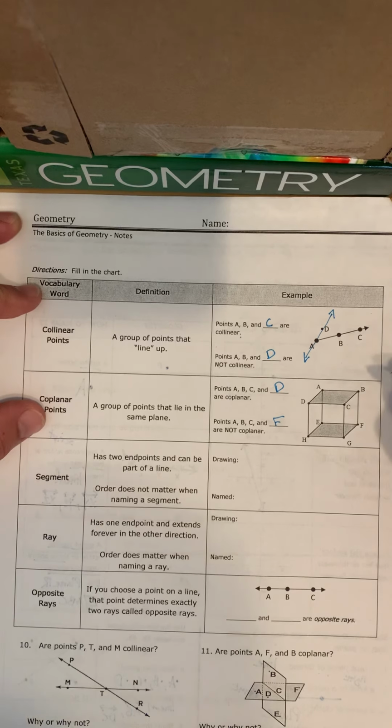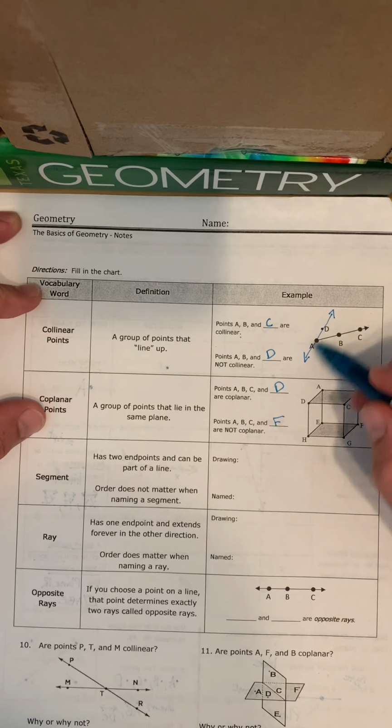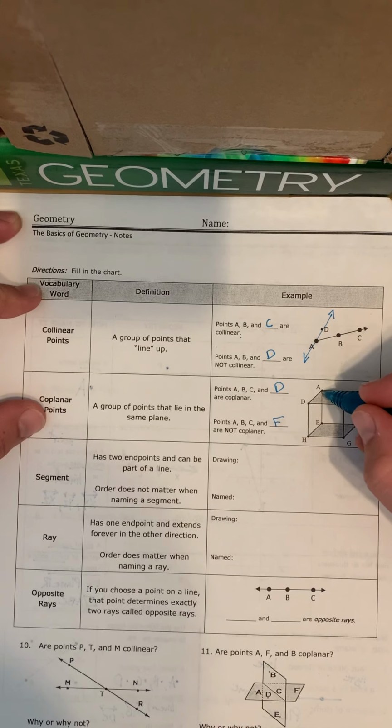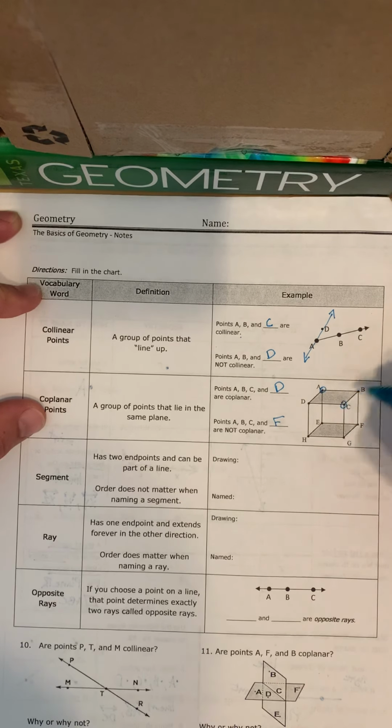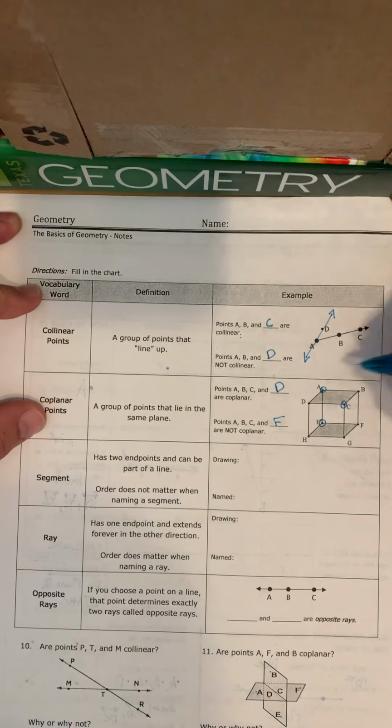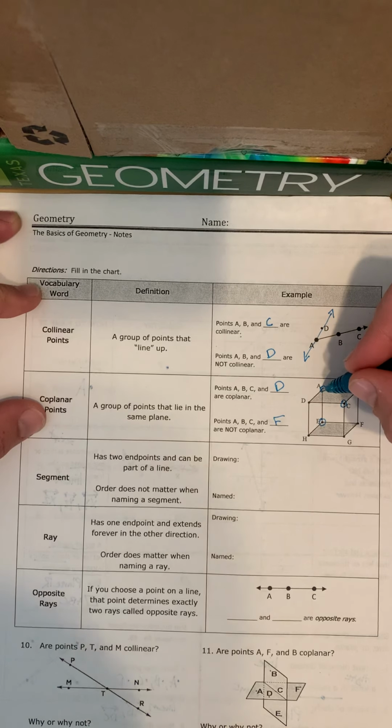Now, just like with any 2 points you can draw a line through, any 3 points you can always have a plane, okay? So if I asked you if points A, C, and E were on the same plane, the answer would be yes. The reason is because they're 3 points that are not in a straight line, so they can always be on the same plane.